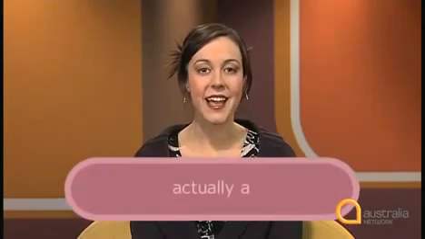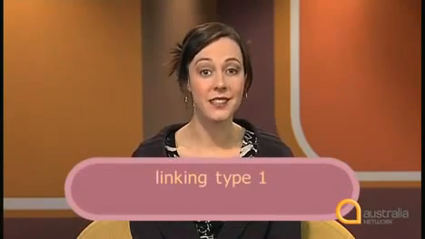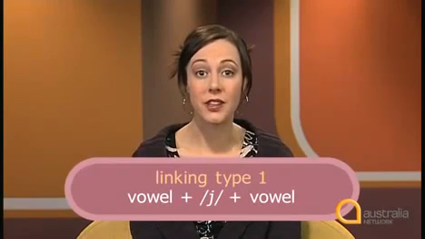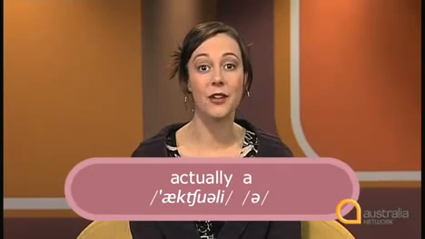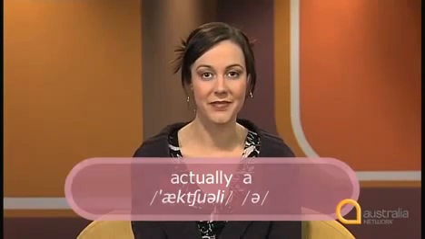Dr. Stapleton says, actually, like this: actually. To make your speech flow as smoothly as Dr. Stapleton's, it's important to focus on the last sound of a word and the first sound of the next, and then link the words together. There are different types of linking in English. This is linking type 1. Vowel plus y plus vowel. Actually ends in an e vowel sound, and the next word begins with a schwa sound. Linking these words together, we have actually.